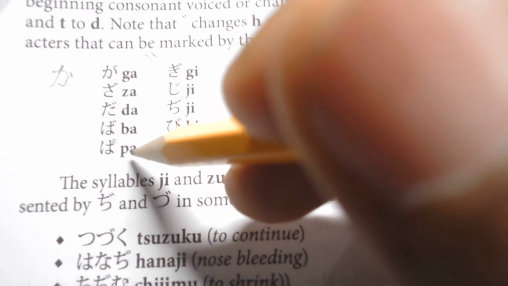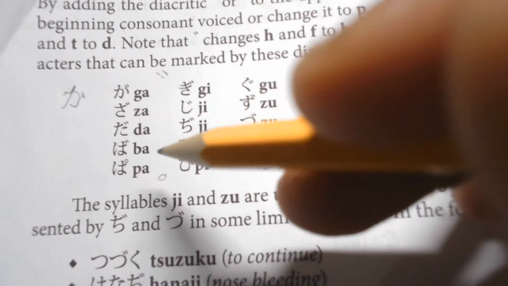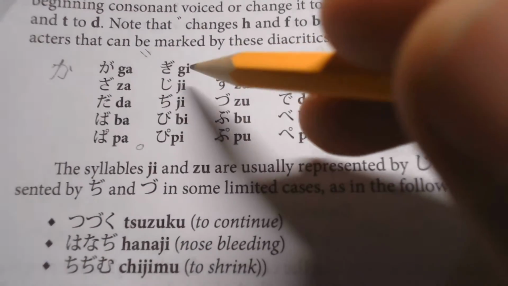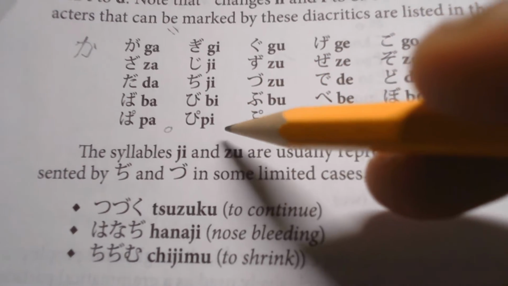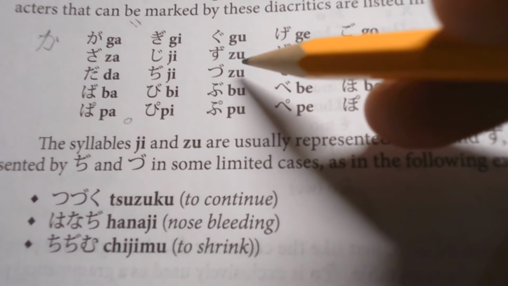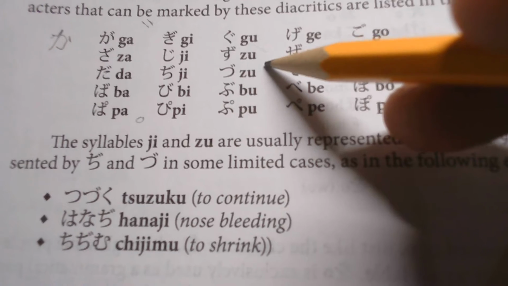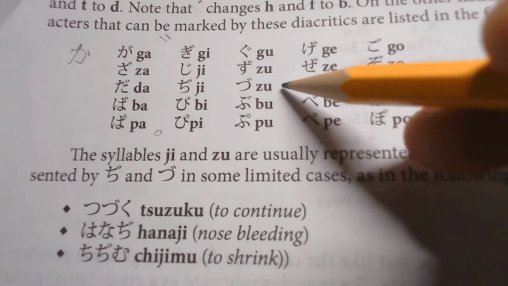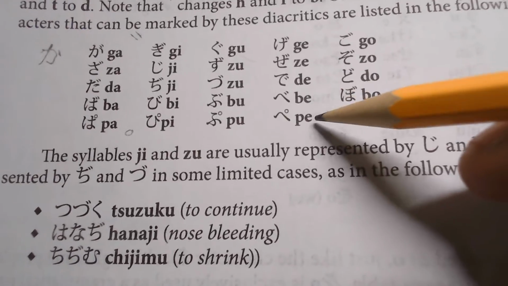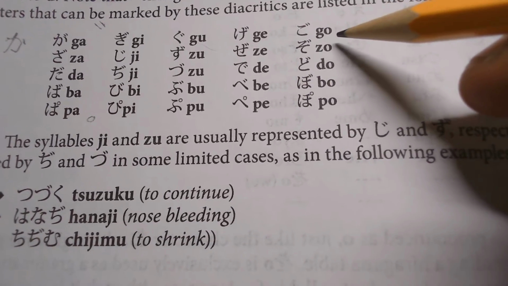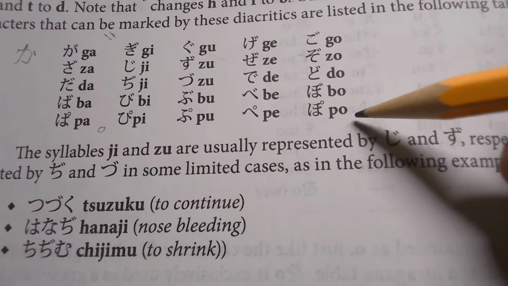So we have pa and we have ga. Ga, za, da, ba, pa. Gi, ji, bi, pi. Gu, zu, zu, bu, pu. And we're going to explain this in just a moment. These two mean the same thing. And we have ge, ze, de, be, pe. And then we have go, zo, do, bo, po.